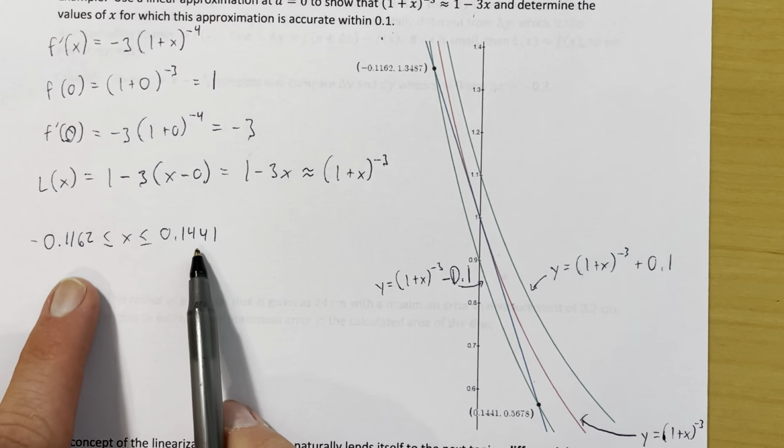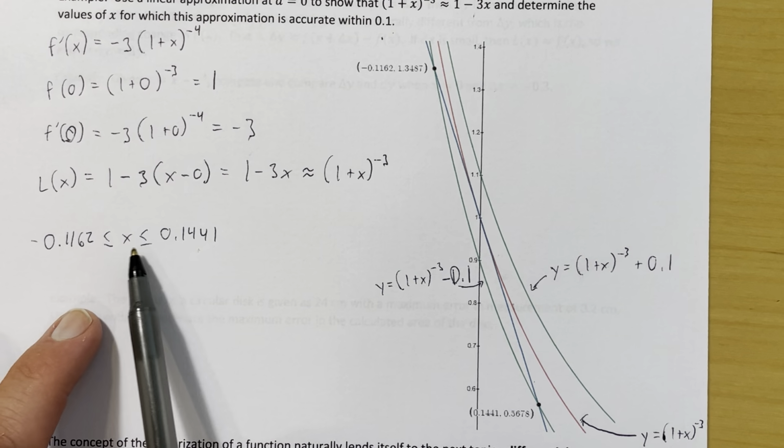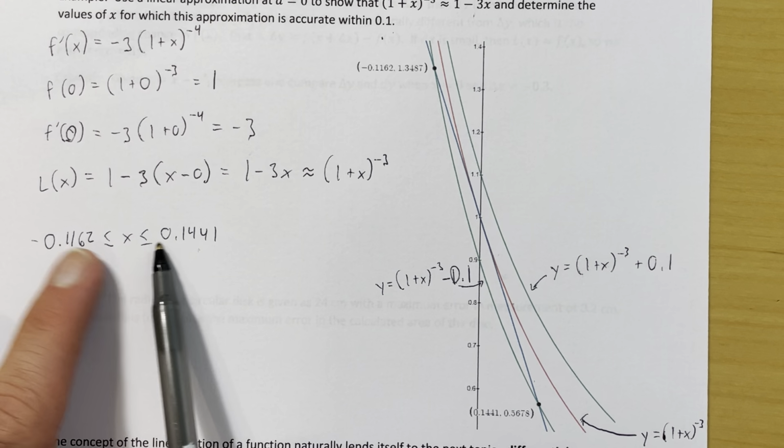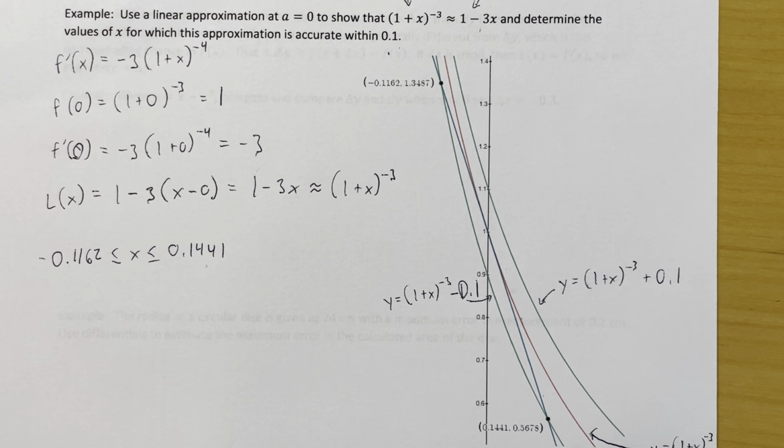Now notice these 2 values are very close to 0, and that's kind of what we're saying: the linear approximation only gives us good approximations when we choose a value of x that's close to whatever we used for our linearization in the first place, 0 in this case.